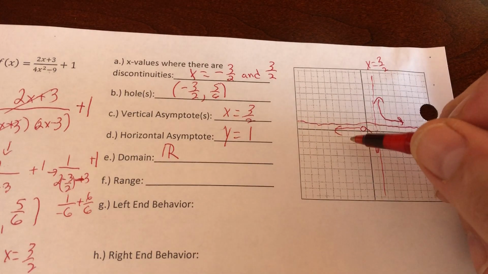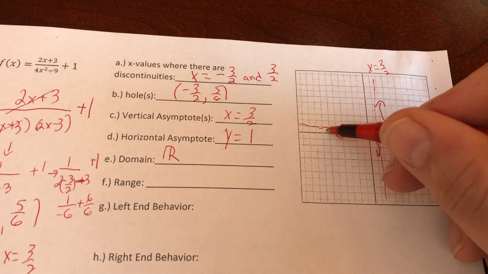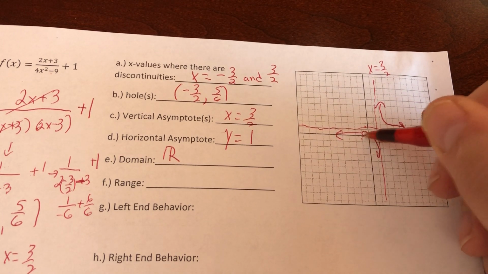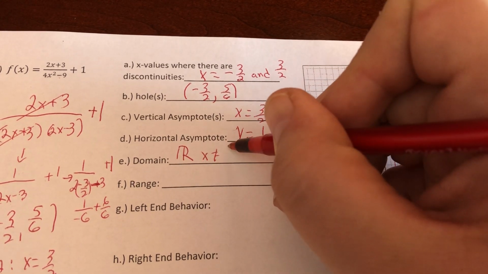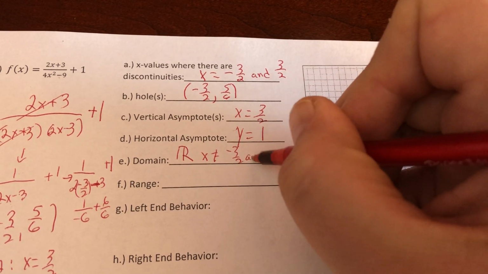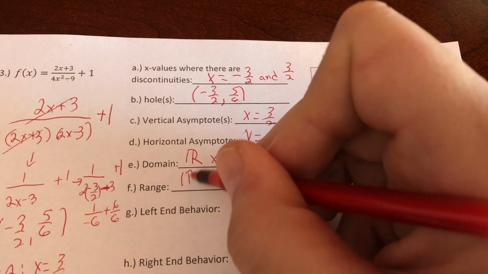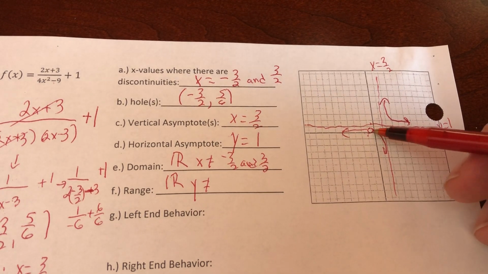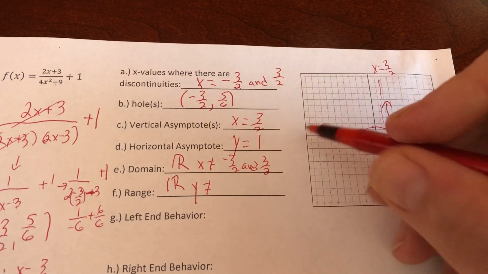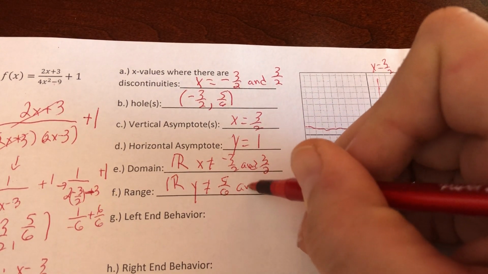So our domain is going to be all real numbers except for the x value of this hole and the vertical asymptote. So it's all real numbers except x cannot be equal to -3/2 and 3/2. Range is all real numbers except the things that make, as we go from bottom to top here, the y value of the hole and the horizontal asymptote. So this is all real numbers except for 5/6 and 1.